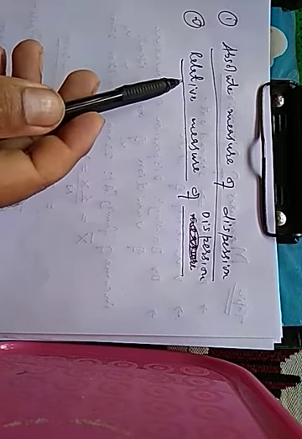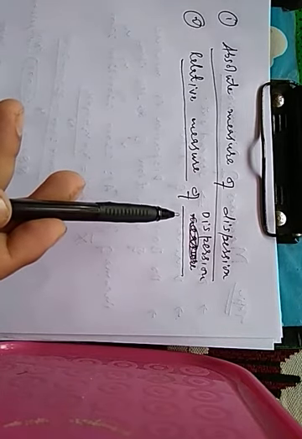In short, we can say the relative measure of dispersion is the measure of variability of data in relation to some other value, relative value, or in terms of percentage.